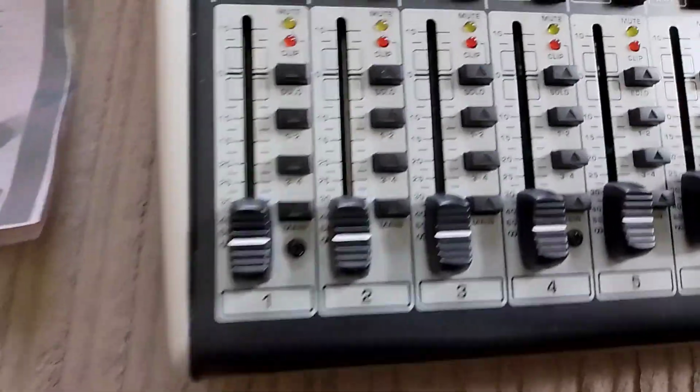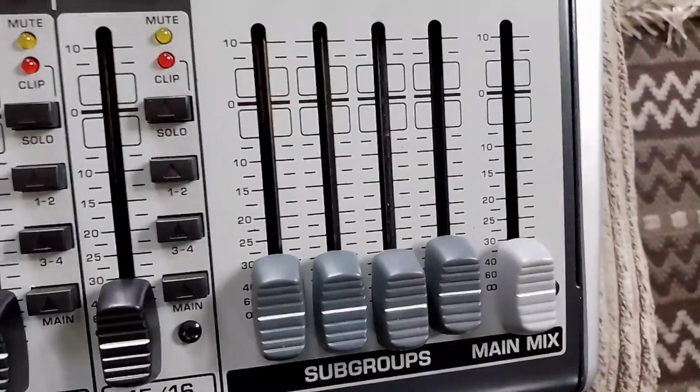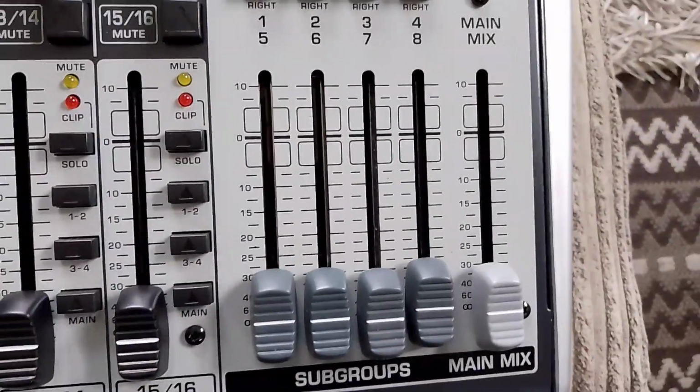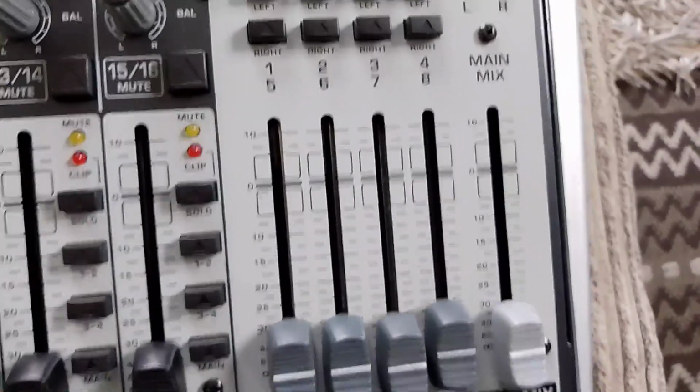So what I wasn't sure how to do is, how can I do that if there are only 2 buttons here but there are 4 sliders here? So that was the difficulty that I had. Maybe you had the same question on this particular mixer.